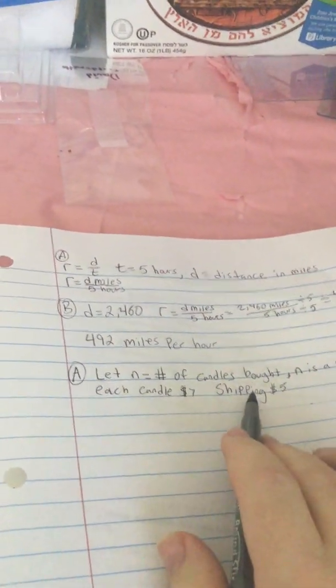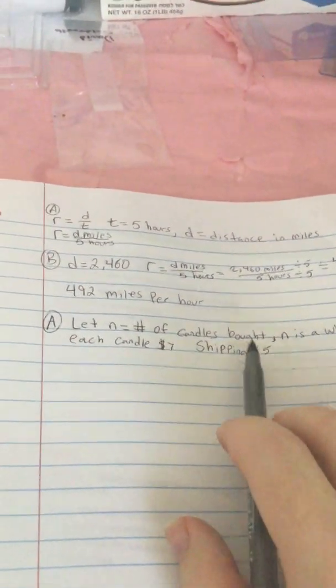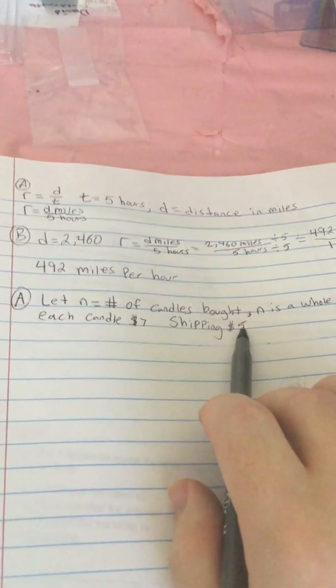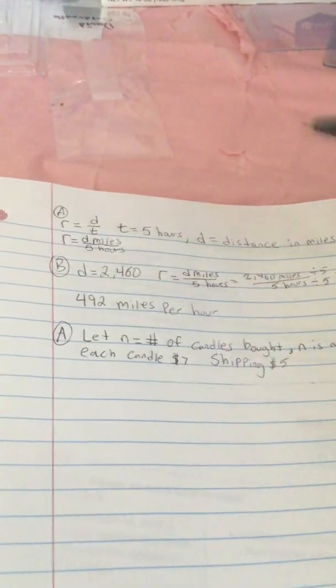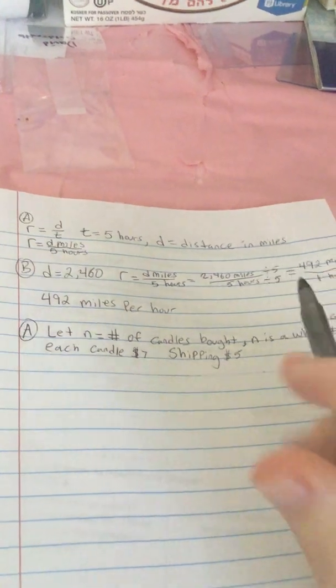So you can buy multiple candles per order, though if you're getting it shipped to the same house, you'd only order it once, which makes the $5 charge for each order a flat fee. Our variable charge, or the charge that's going to happen over and over and over again, is our $7 per candle.